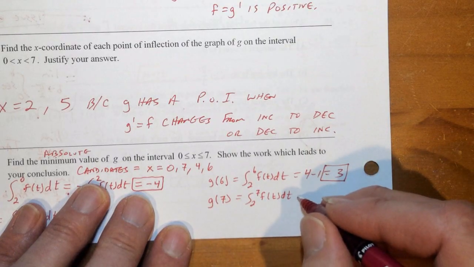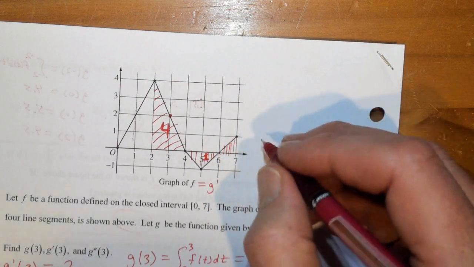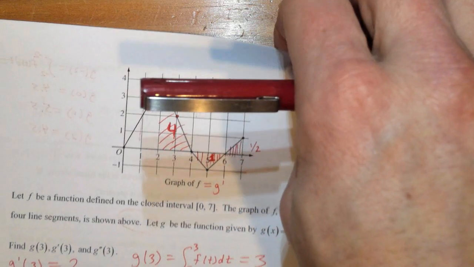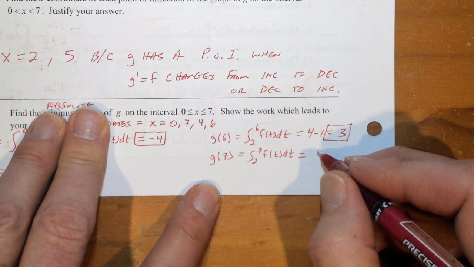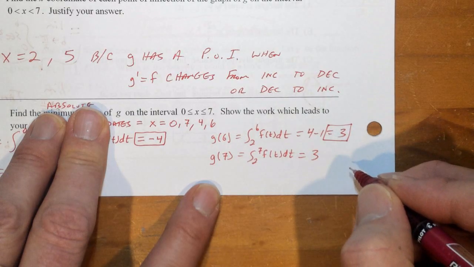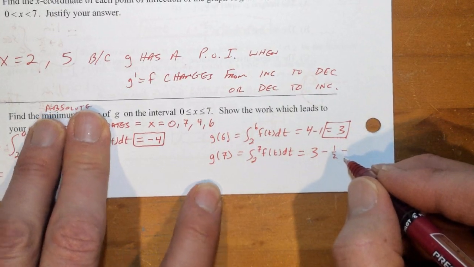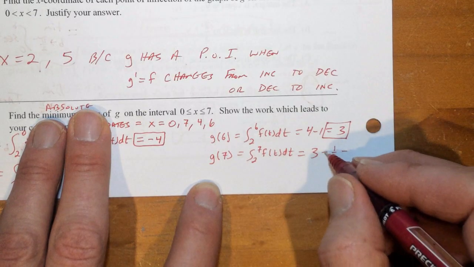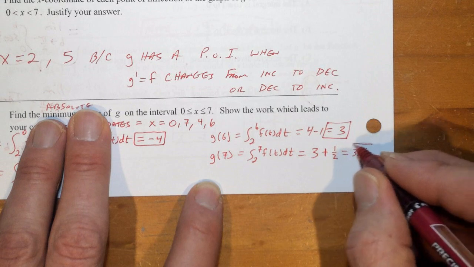And finally, if we go all the way up to 7, we're going to add in another half a unit. So we have all the way up to 6, which is our 3, plus another half, which is equal to 3.5.